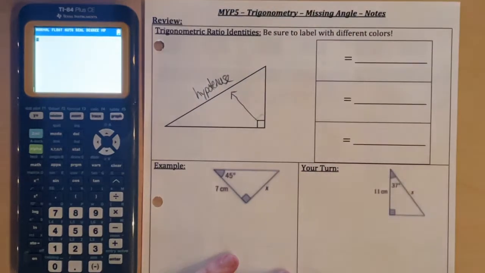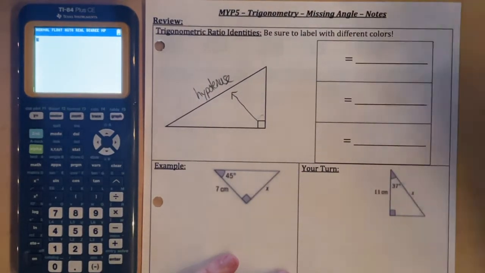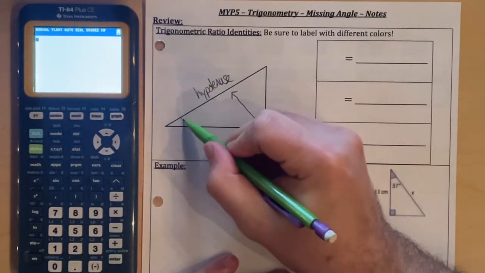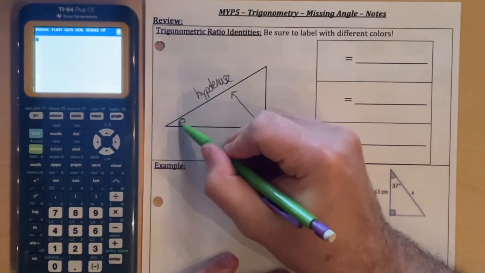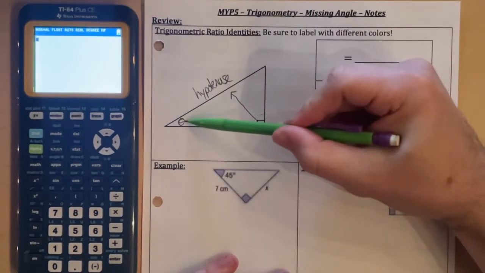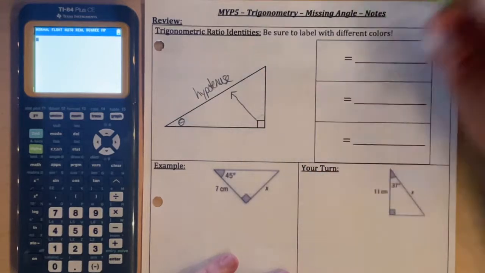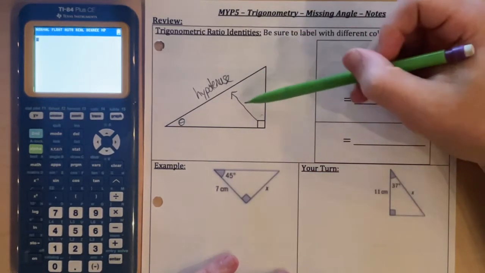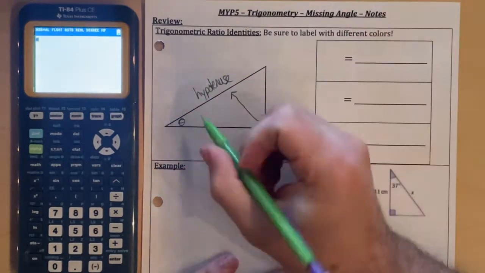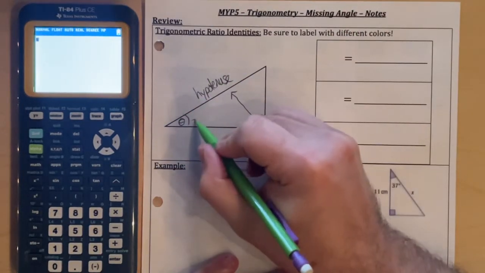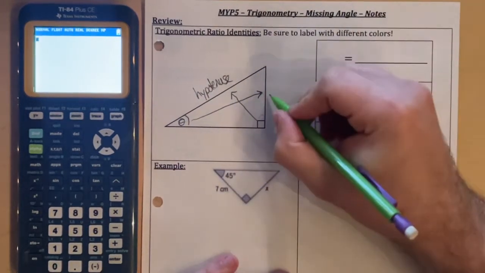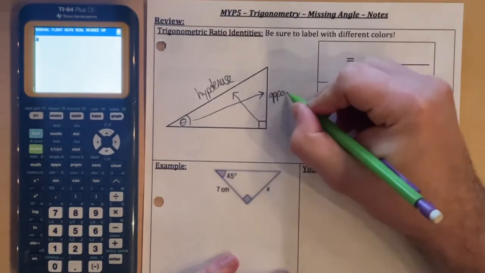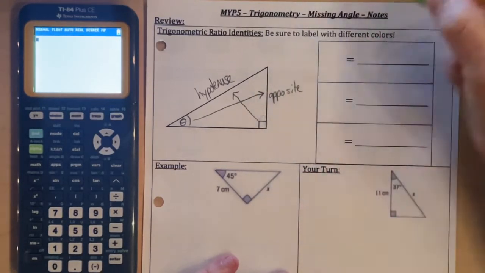So we're going to say, all right, we have one side already labeled. The missing angle that we're going to be working with today is going to be called theta. Again, it kind of looks like a zero, but it has that nice little line through it, so that way you know it is a Greek letter. The side opposite of that angle theta is going to be called just opposite. So again, make sure that you're seeing those two differences.